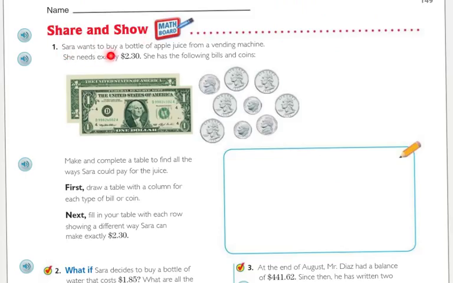Sarah wants to buy a bottle of apple juice from a vending machine. She needs exactly $2.30. She has the following in bills and coins: 2 bills, 5 quarters, 2 nickels, and 2 dimes. Make a complete table to find out all the ways that Sarah could pay for her juice.